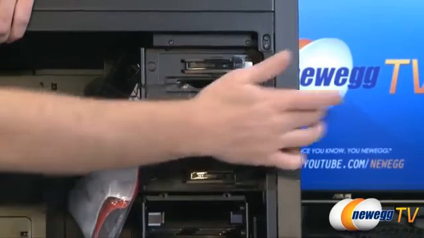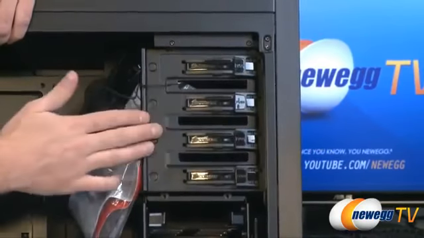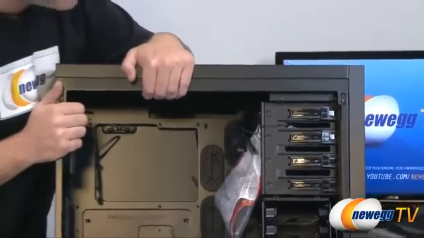It's got a latching system. You slot the drive in the front of the case, pop that down, and it's held in place without the need for any bolts or screws or anything like that.